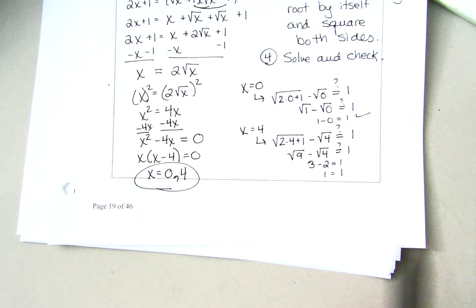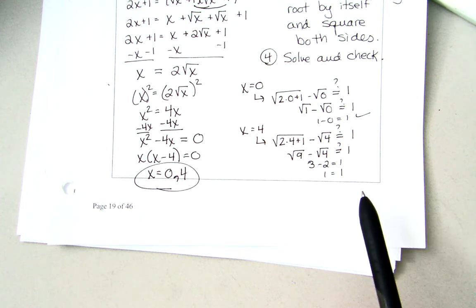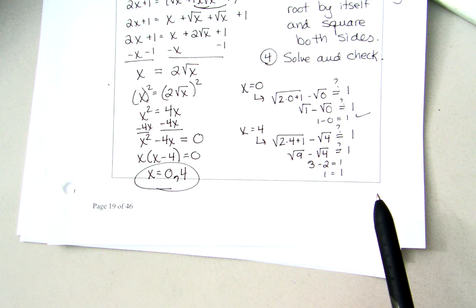Make sure you show the plugging in check, though. I need to see how you're plugging in to basically prove to me that, yes, 1 equals 1, or 1 equals 2, so no, you know that's not correct, and things like that.